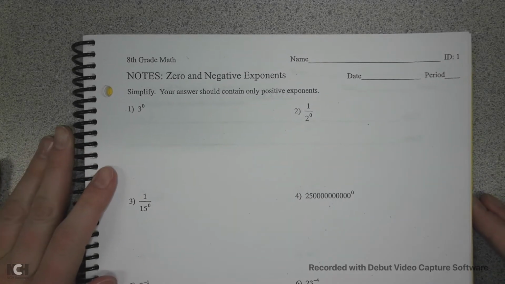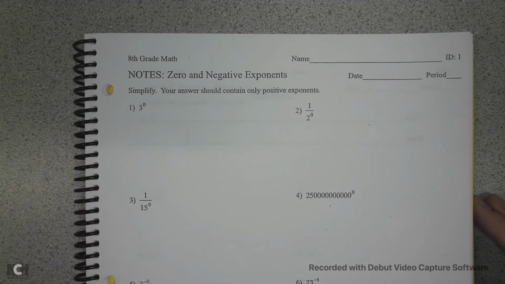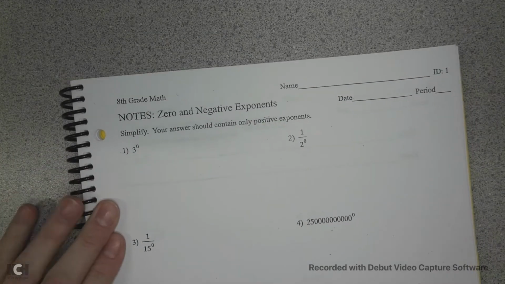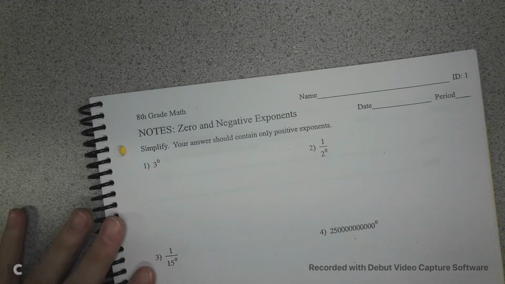Alright guys, today we're going to talk about zero and negative exponents. The first thing you need to do is understand what an exponent is. So let's go back a little bit further.